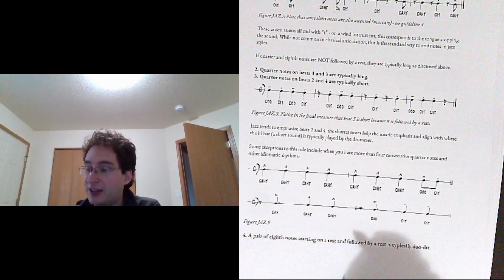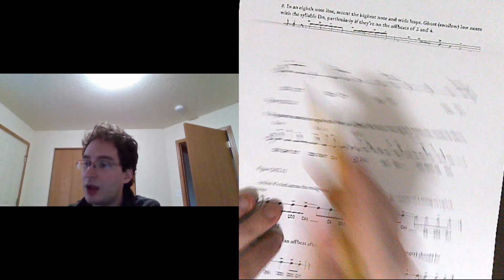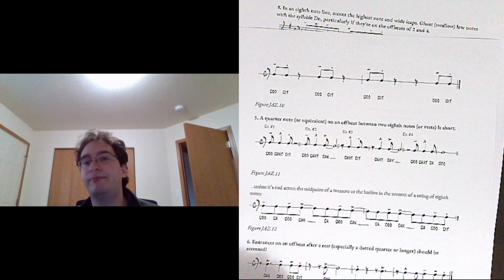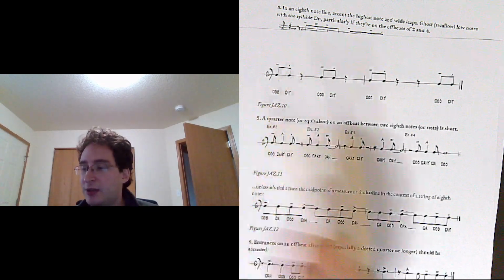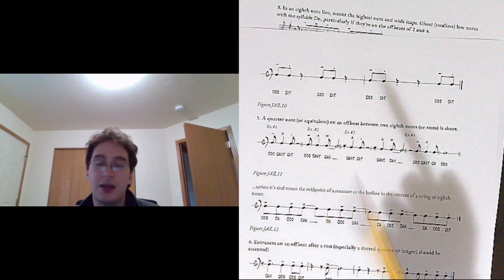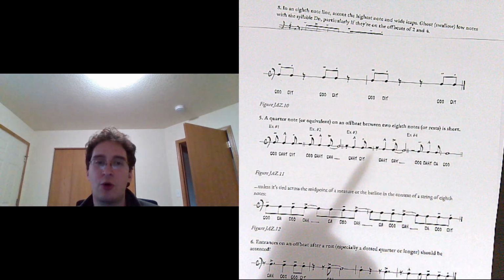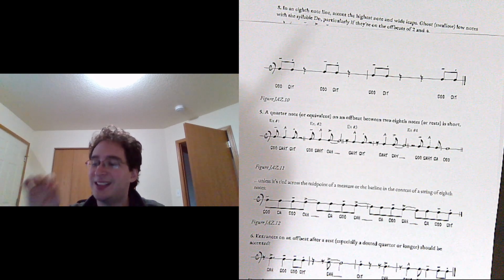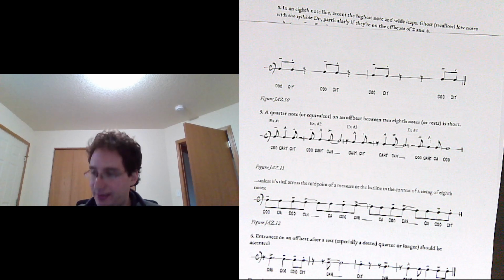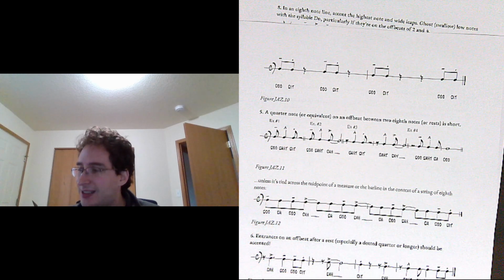If you have a pair of eighth notes, starting on a rest, followed by a rest, typically do-dit, do-dit, do-dit, do-dit, do-dit. So that would be your typical pair of eighth notes. If you have a quarter note offbeat between two eighth notes, usually going to be short. Or if it's between rests, probably going to be short. If you have some sort of quarter note offbeat business, do da dit, do da da, da dit, da de, do da da do.